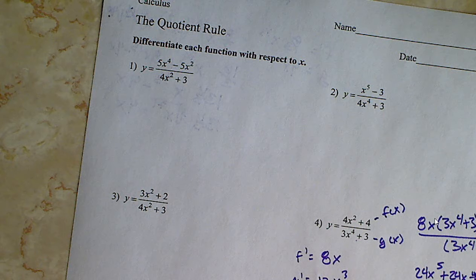What do you get? Check that again. Oh, wait. I got it.